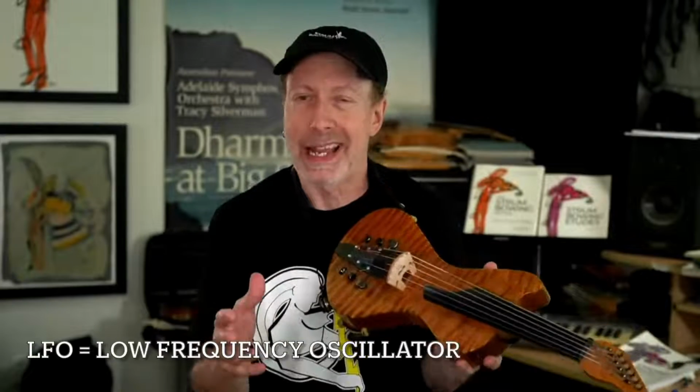But what they do in a phaser is they cancel it, but then they shift it. It's using an LFO, low frequency oscillator, that will change it in relation to the original. So it's not completely canceling it, it's canceling it while it's changing the speed. So that's how we get this kind of throbbing effect.